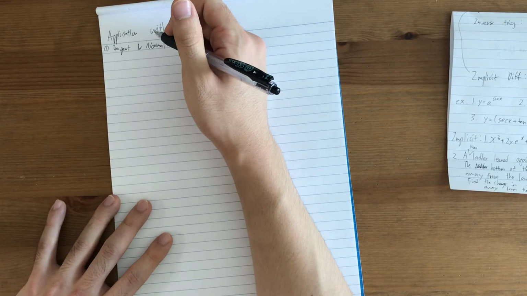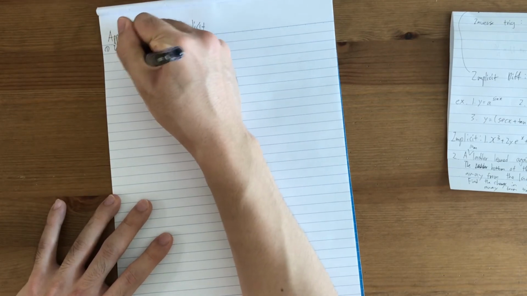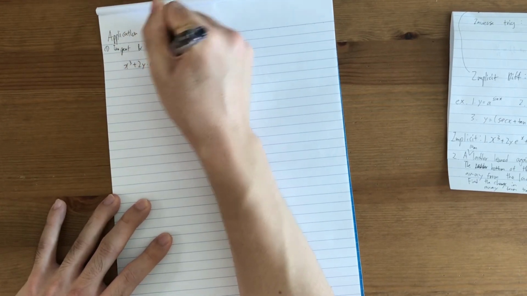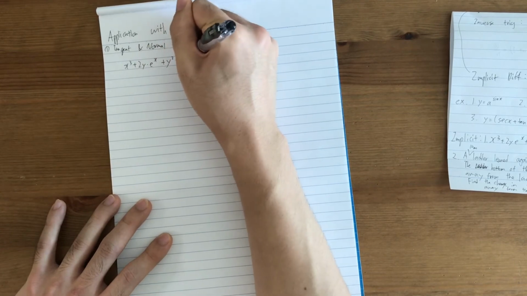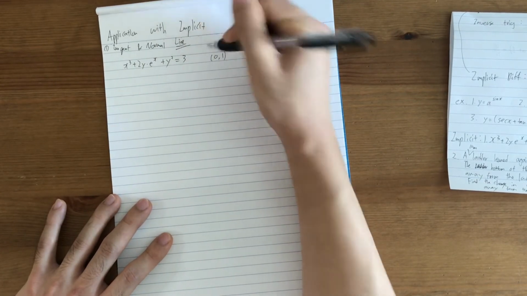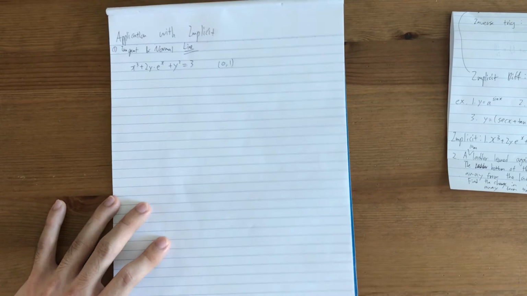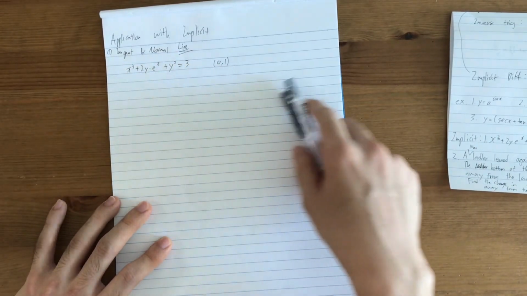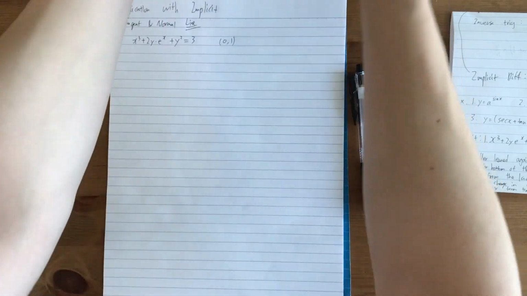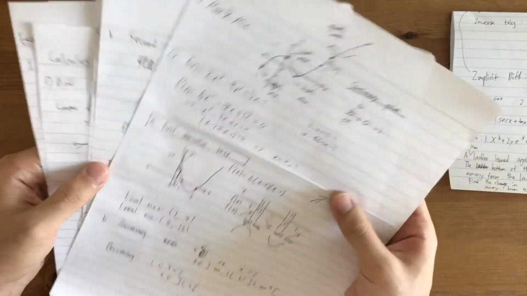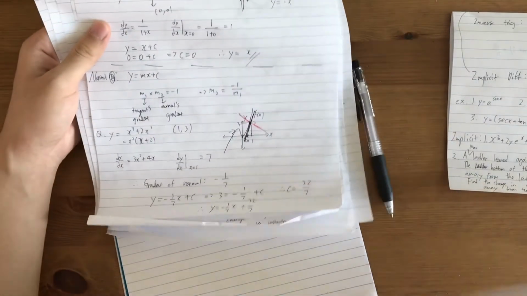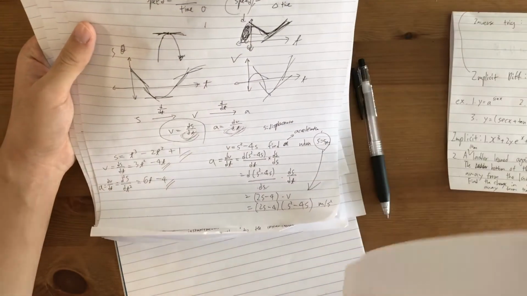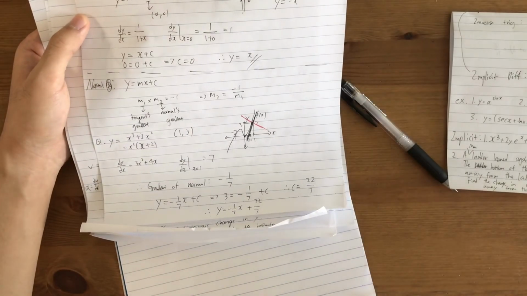So let's say a function is x cubed plus 2y to the x, y squared equals 3. And we want to find the tangent at this point. So first, check whether this point lies on the curve or not, because remember, there are some special cases where the point is not on the line. Oh wait, do I have this?